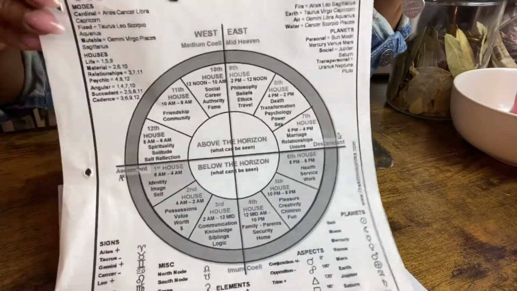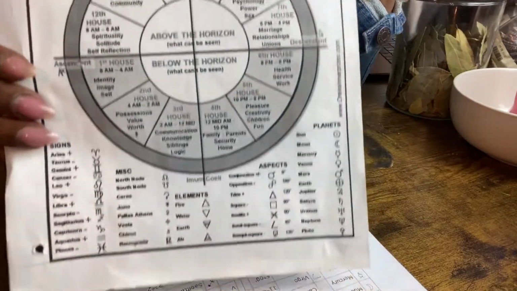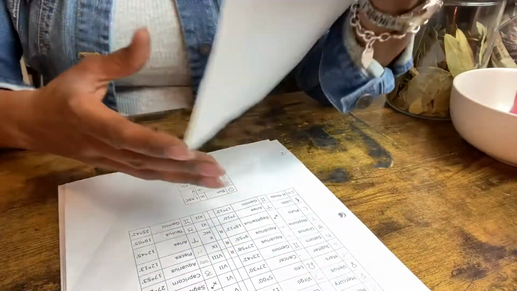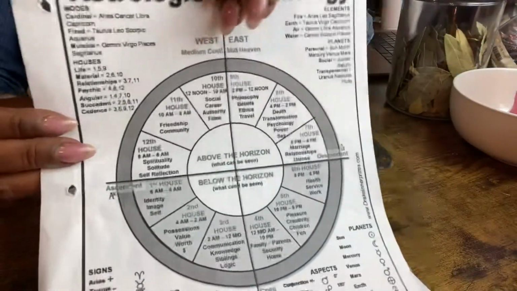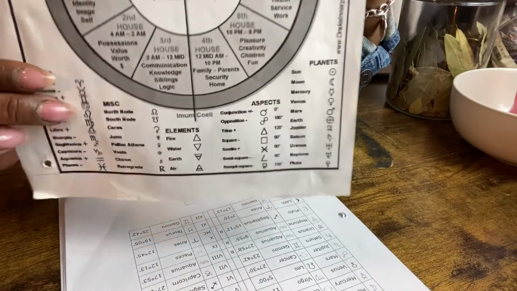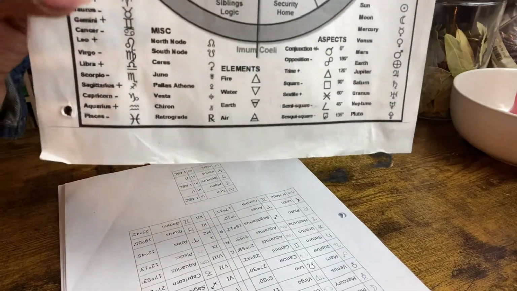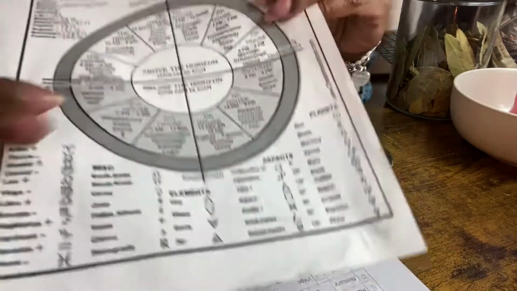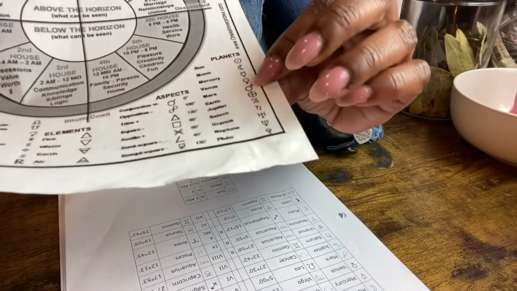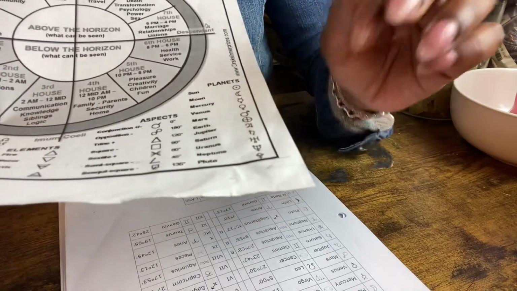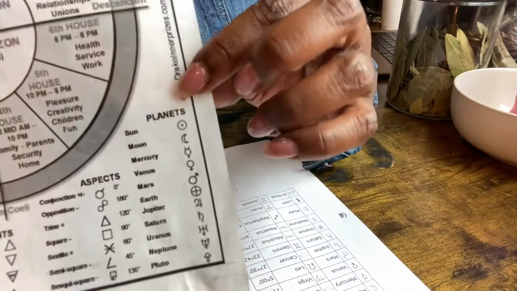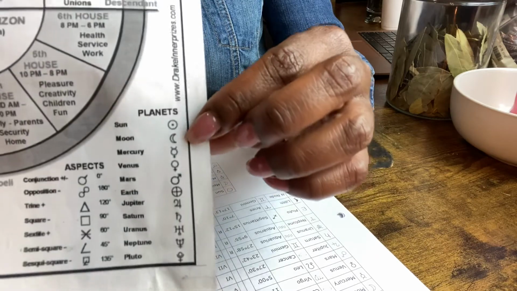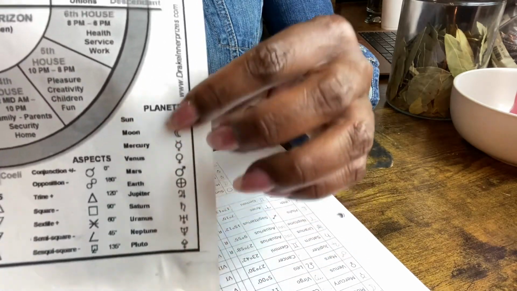I have this astrology cosmology paper that I'm going to upload to my Patreon for y'all to have, and I want y'all to keep this. It tells you all the signs and the symbols that go with them, the planets and all of that good stuff, the aspects. It teaches you about trines. It just breaks everything down. Even if you want to do sigils, it'll give you the symbols of all the planets so you can make your sigils and know what to use for them.